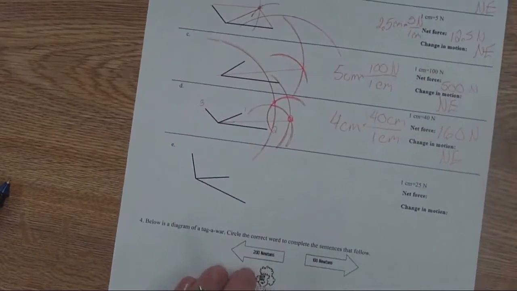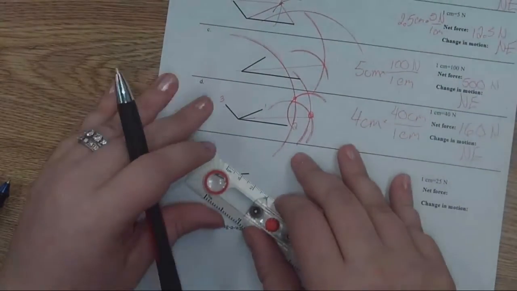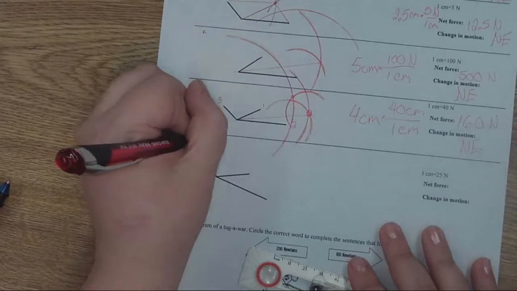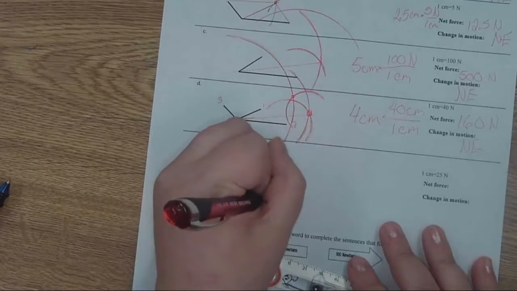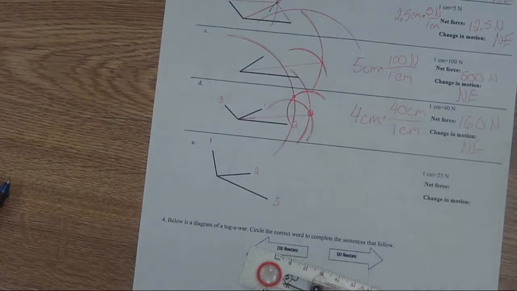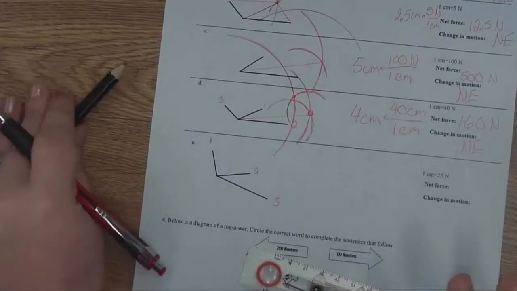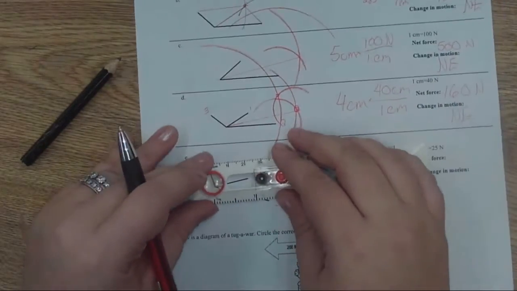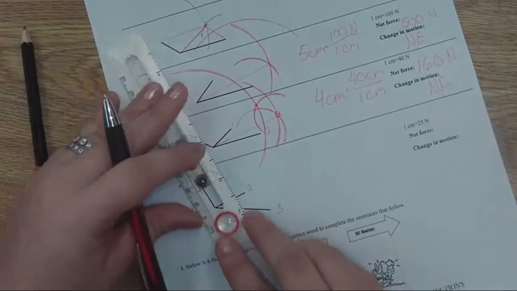Alright, so let's do one more 3 vector together. So I'm going to number my vectors again in the order I'm going to use them, just to kind of help me keep my mind straight. And in this case, I'm actually going to choose both a pencil and a pen just to make it a little more clear for you. So I'm going to start by measuring number 1.